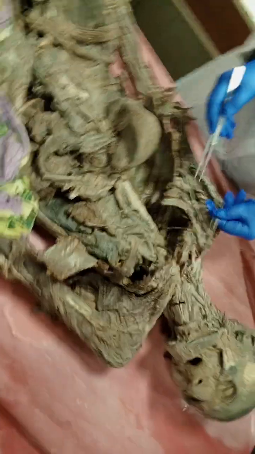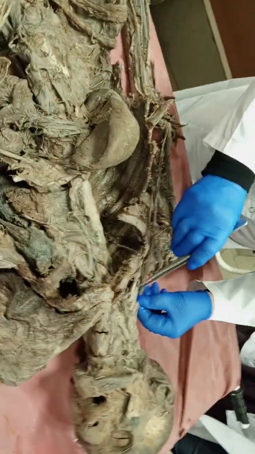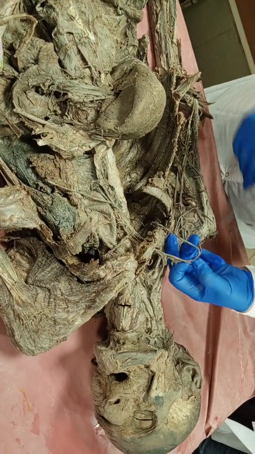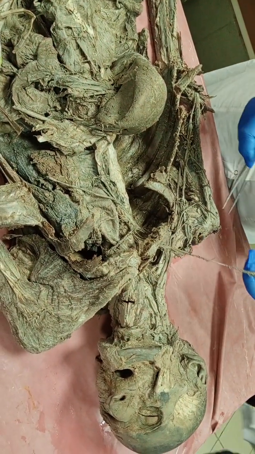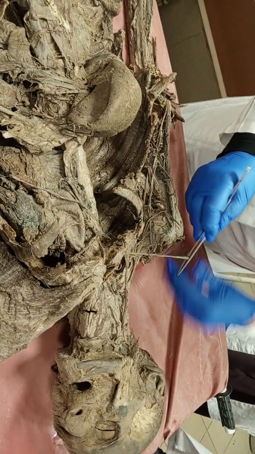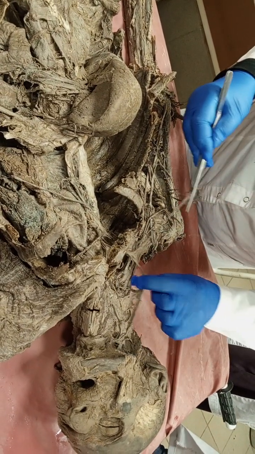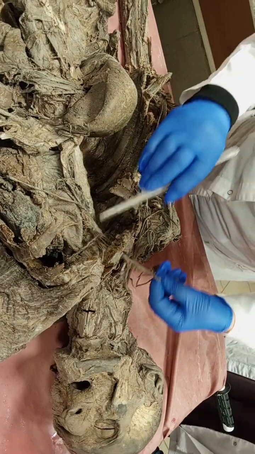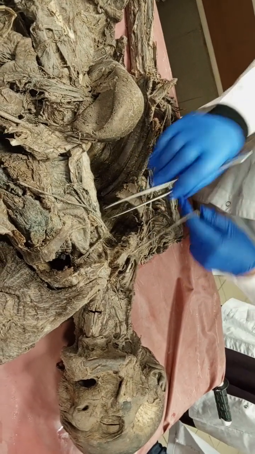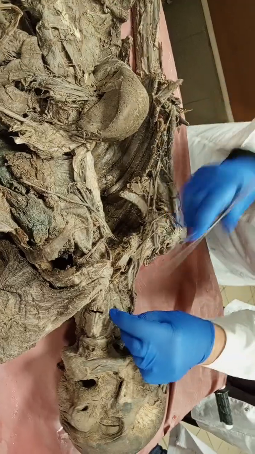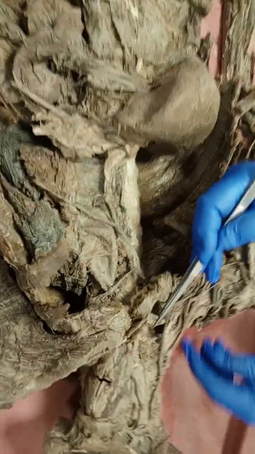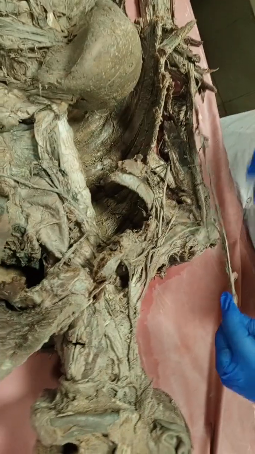We started with the subclavian artery. Do you see? This is the subclavian artery. Do you see? No, not this, this is the subclavian vein. This is the subclavian vein. This is the subclavian artery. Do you see? Yes. And here you can see its continuation.